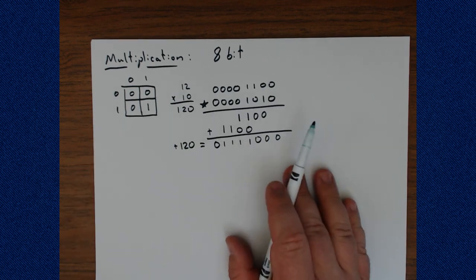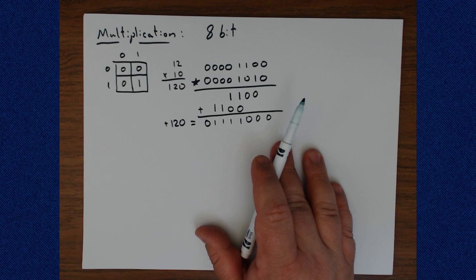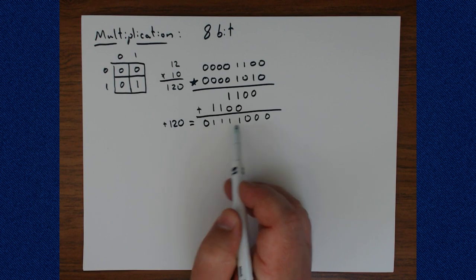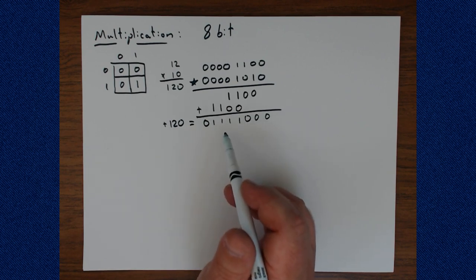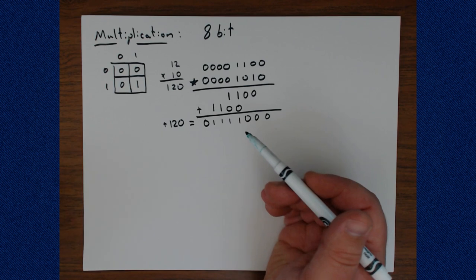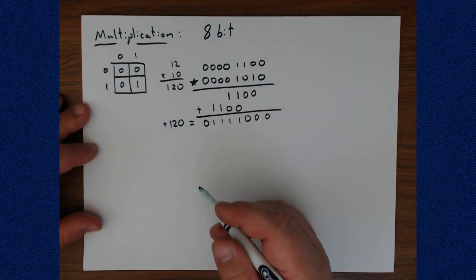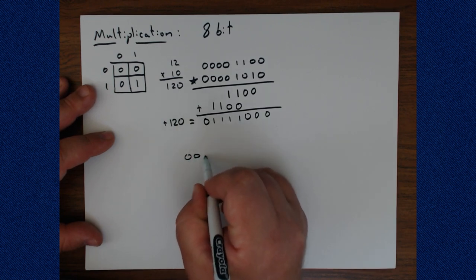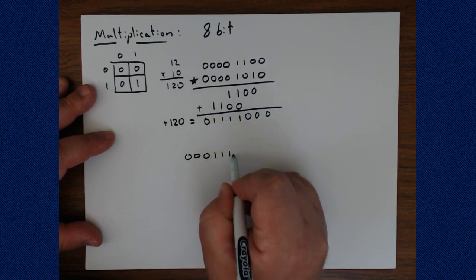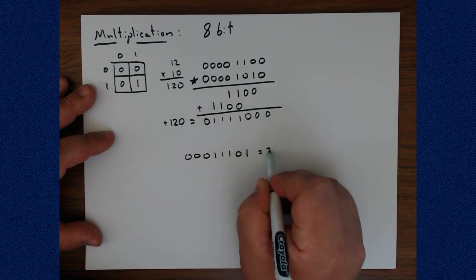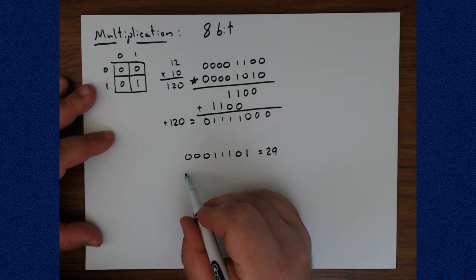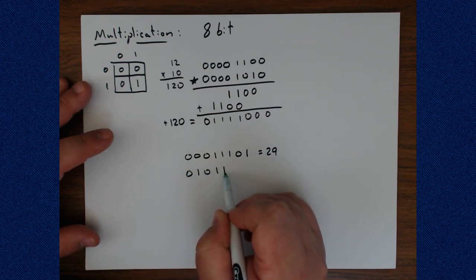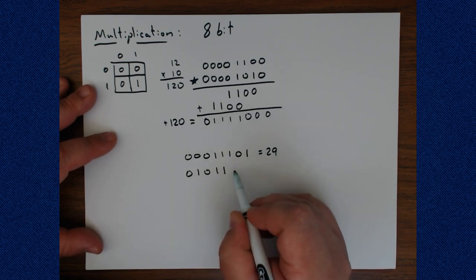Now let's say we want to take some of those bigger bit patterns that we had before. I chose 2 small numbers so that we would get a number that fits in 8 bits. But I'm not going to do that now. I'm just going to use some of our bigger numbers from before. Let's do the 29 and 89 that we had before. So 29 is 0, 0, 0, 1, 1, 1, 0, 1. That's 29. And 89 is 0, 1, 0, 1, 1, 0, 0, 1.